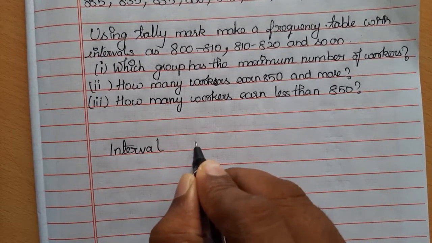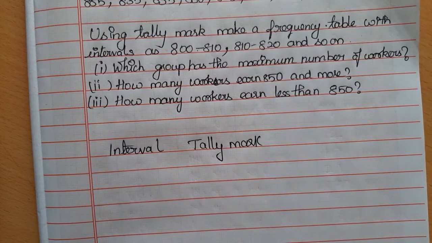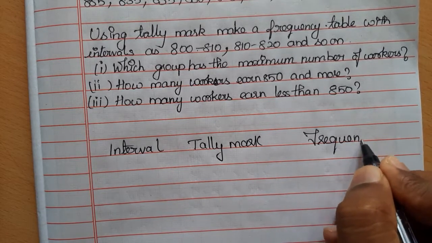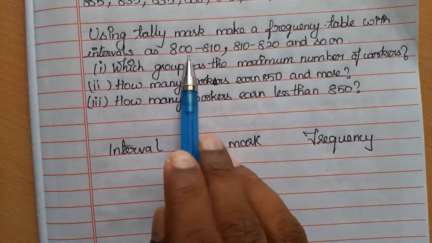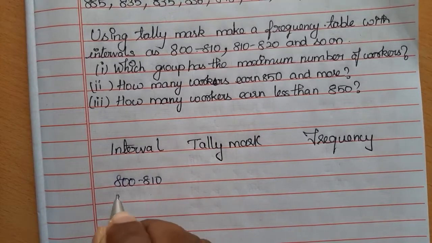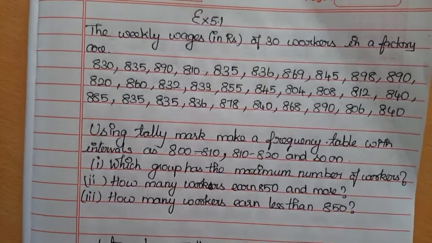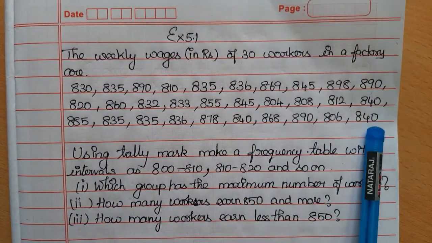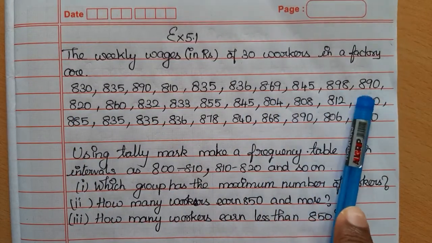Clear? So the class interval we can simply write as interval. Next we will have a tally mark column, and next a frequency column. So this starts from 800 to 810, 810 to 820. Let me see what the maximum is here. I think 900 will be the maximum. Let me check whether 900 is there. No 900 is not there, but 989 is there.